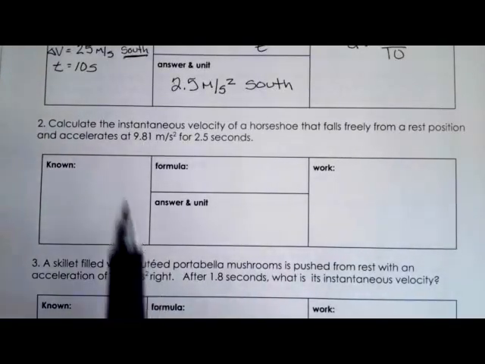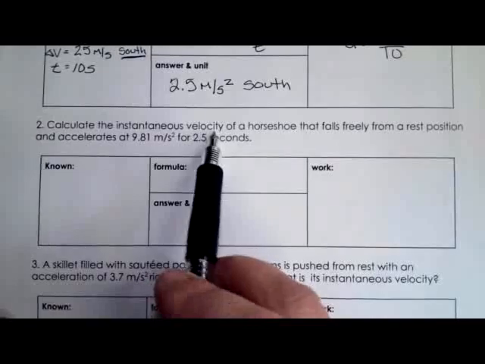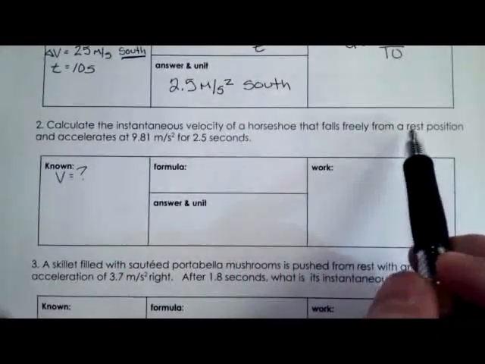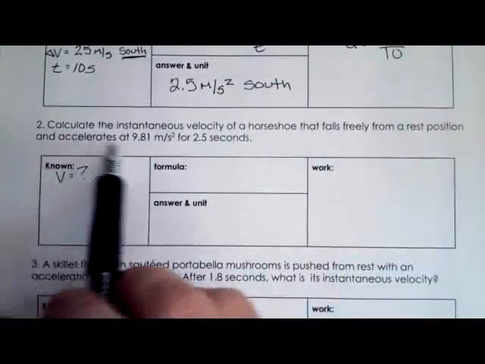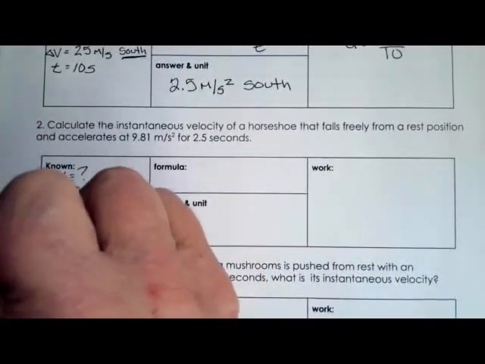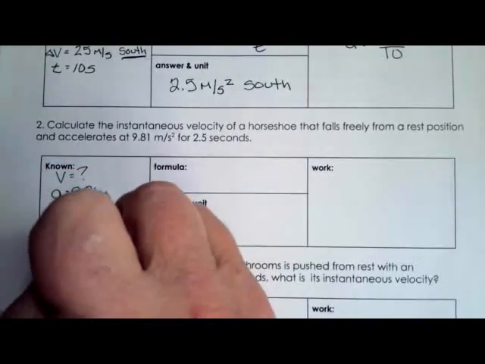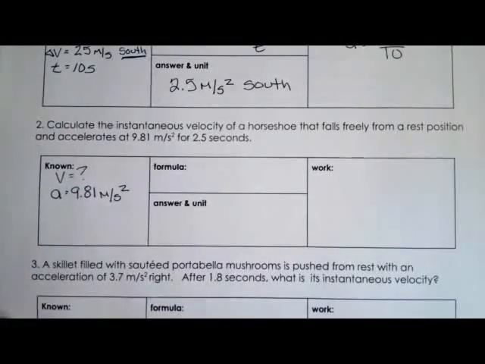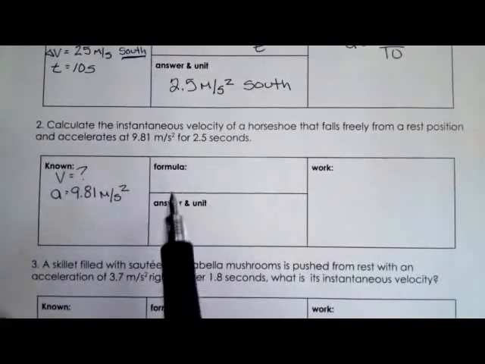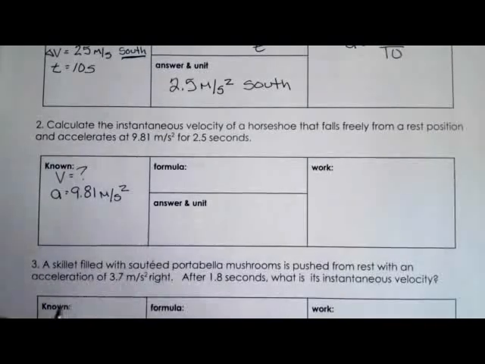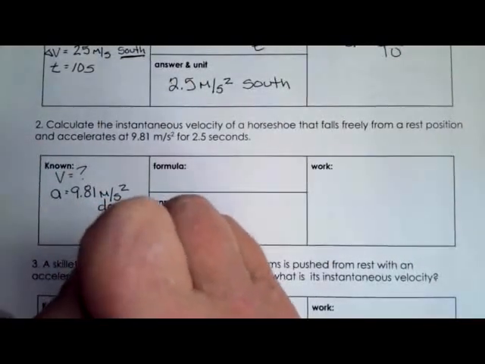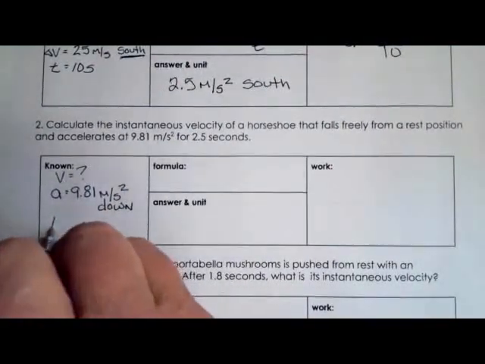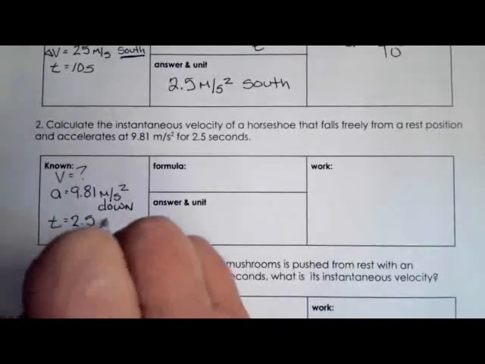Whoop, there it is. So we need to calculate the instantaneous velocity, so we're looking for the velocity of a horseshoe that falls freely from a rest position and accelerates. So the acceleration is 9.81 meters per second squared. And what's the direction on that falling horseshoe? Well, if it's falling, usually that means it's falling downward. And the time that it falls is 2.5 seconds. So time equals 2.5 seconds.